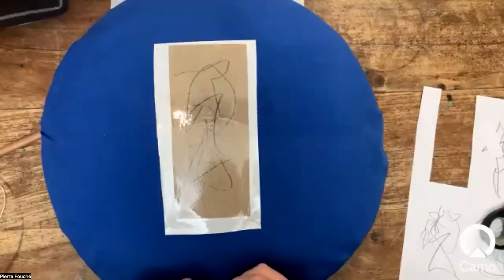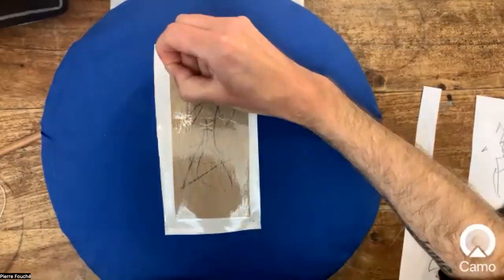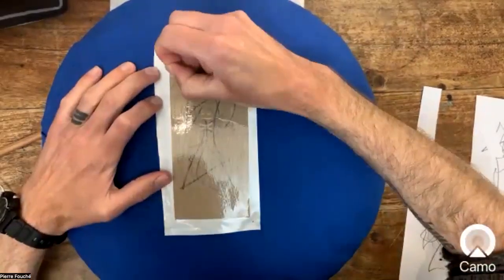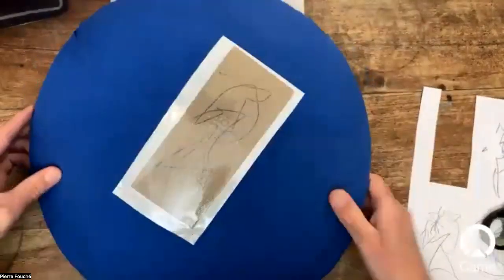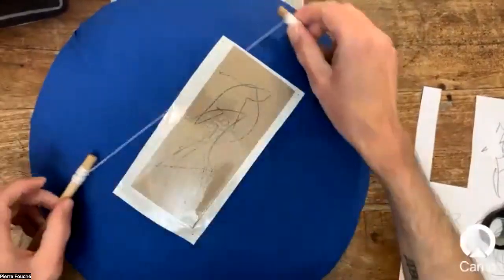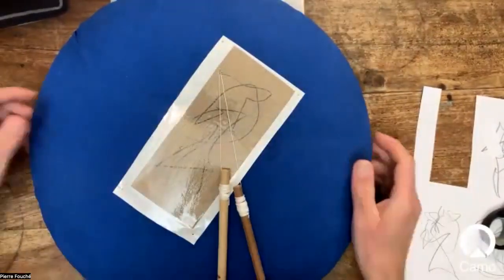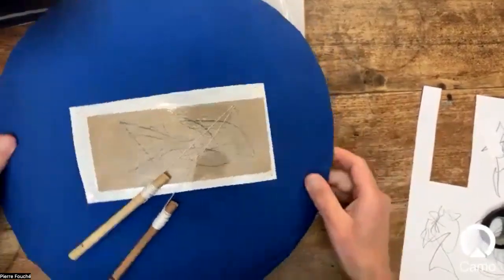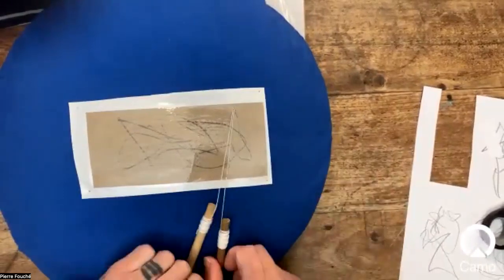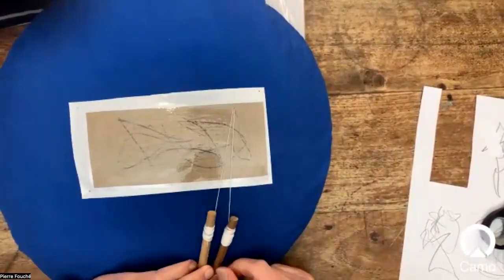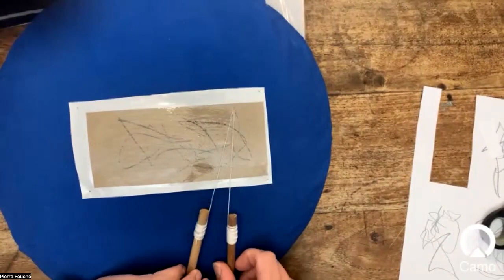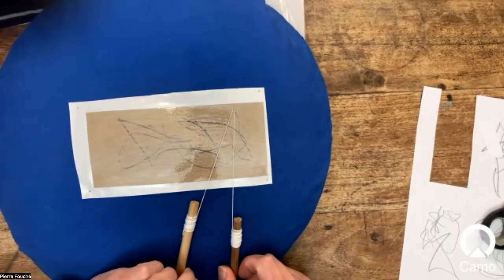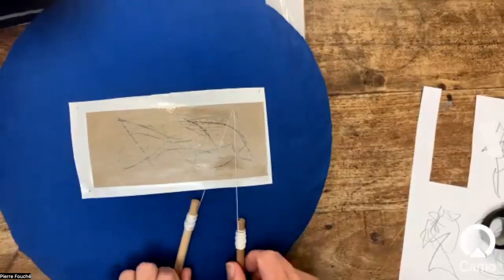Now find the beginning of your drawing and press a pin in where you'd like to start. Hang your pair around that pin. Now you're going to start interpreting your drawing just with twists and pins. So maybe get into a rhythm.